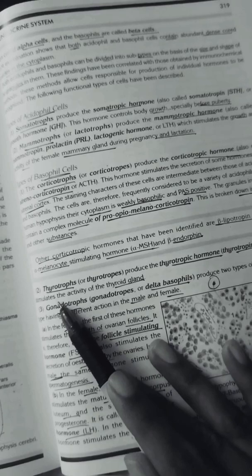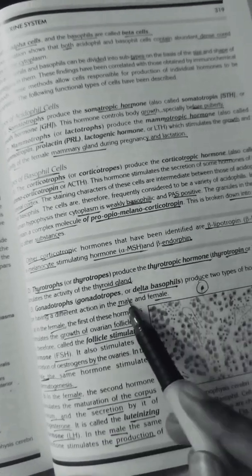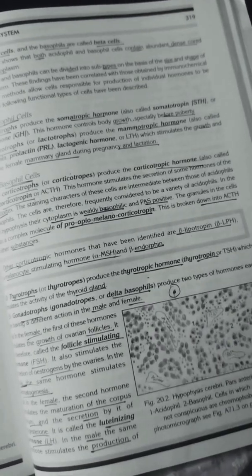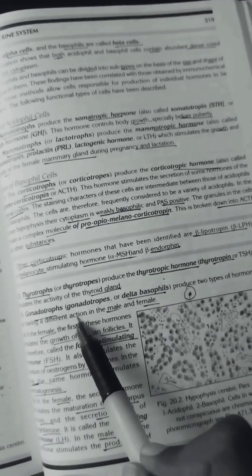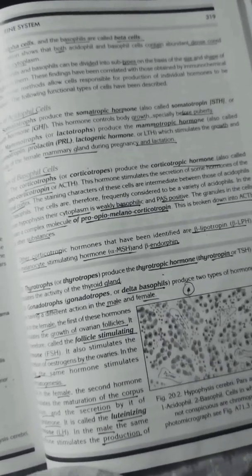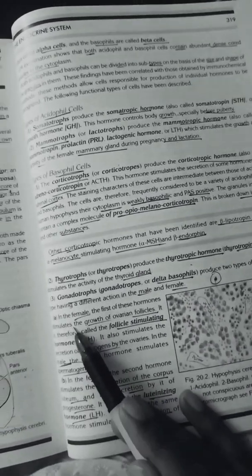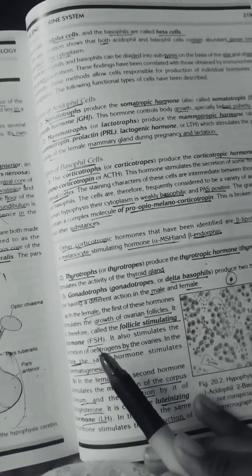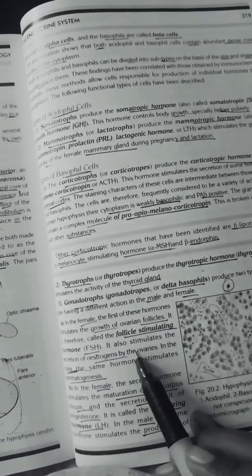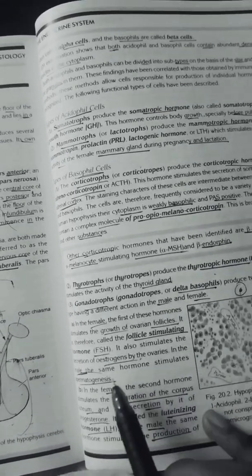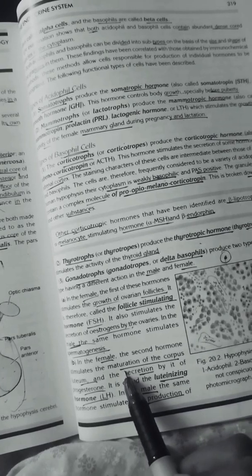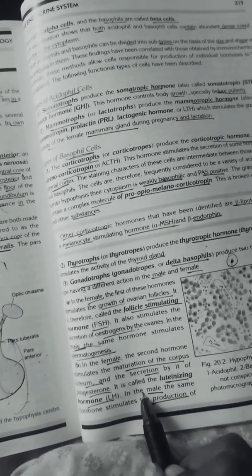Next, thyrotropes. As the name says, thyroid gland. It acts on the thyroid gland producing thyrotropic hormone, also known as TSH. And next, gonadotropes. Gonadotropes are also known as delta basophils. There are two types of hormones, in male and female. So FSH and LH, right? FSH in female helps in follicle stimulation and also estrogen production in the ovaries, and in male for spermatogenesis. And in female we also have another thing, that is the maturation of the corpus luteum and also secretion of progesterone.